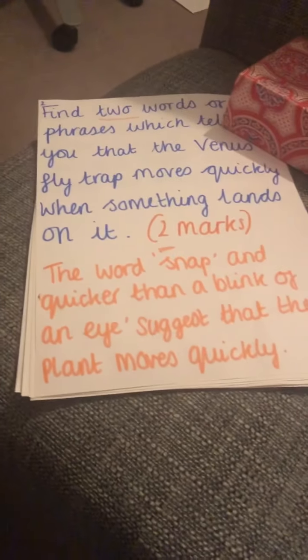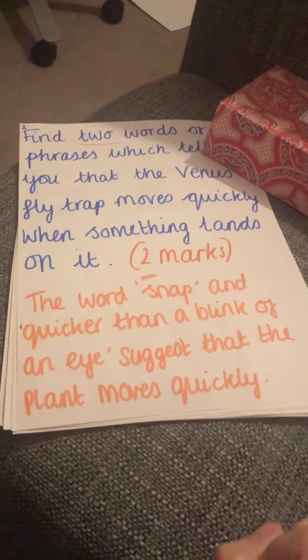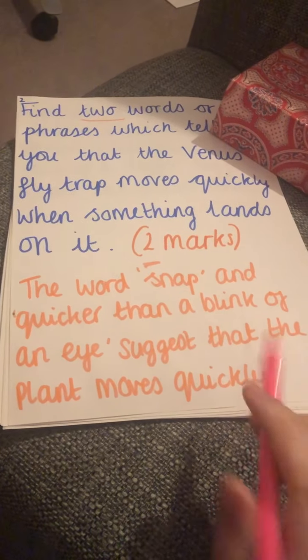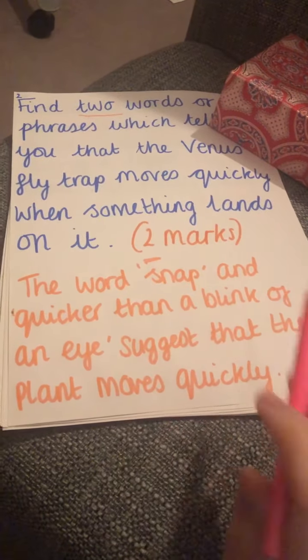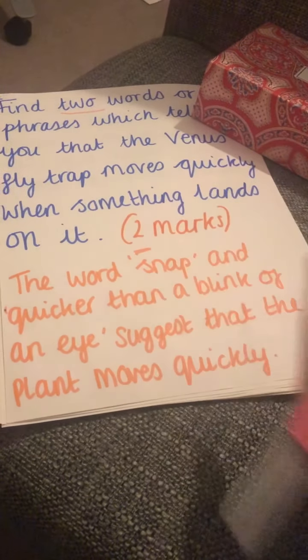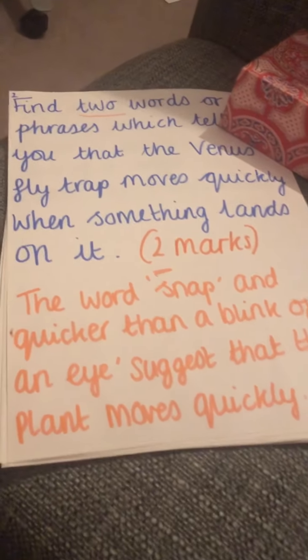So you should have written something like: the word snap and quicker than the blink of an eye suggests that the plant moves quickly. If this is a 3-mark question, I would go on to explain how some of these words show me it moves quickly, but it's only a 2-mark question. Therefore, we've achieved both of those marks.